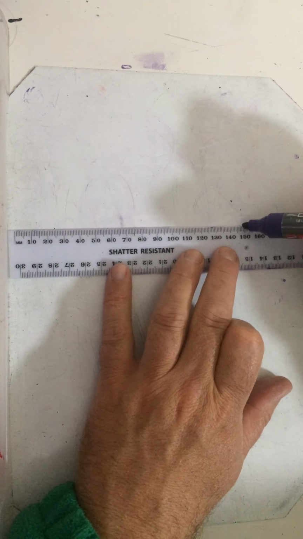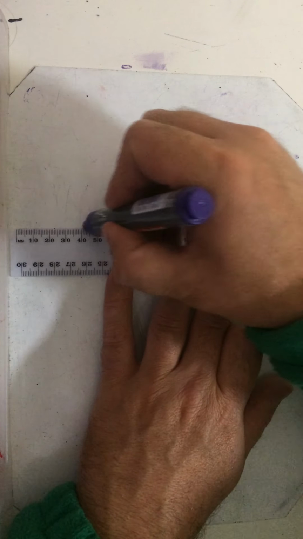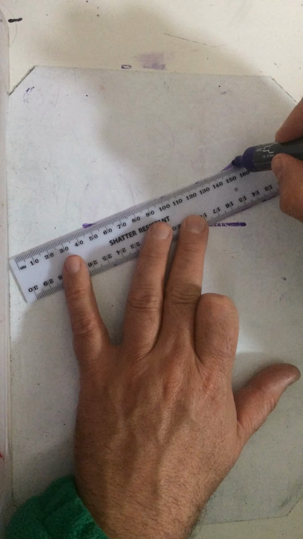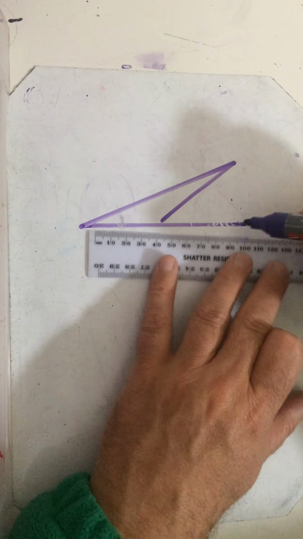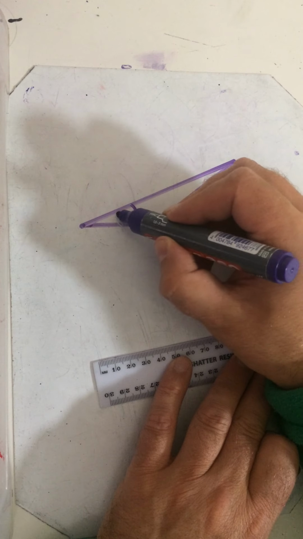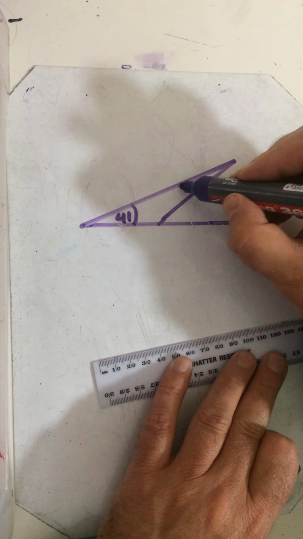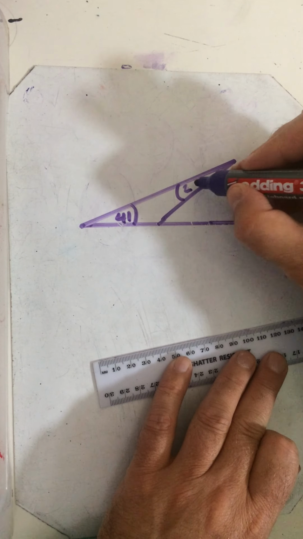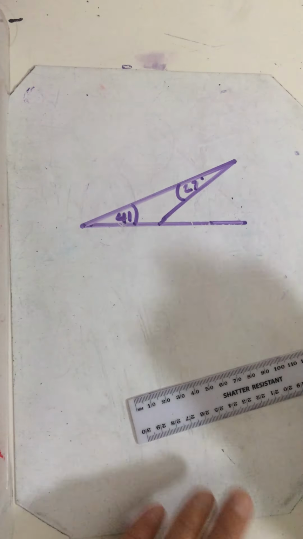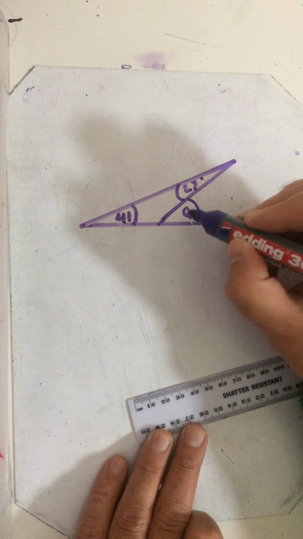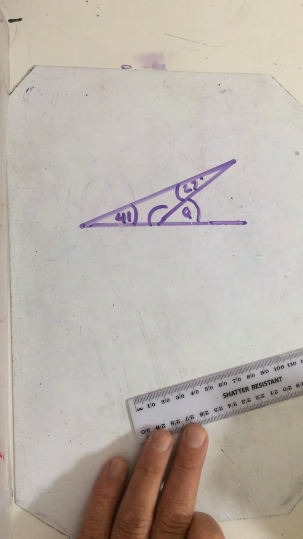So with the numbers maybe a little bit trickier. Again, if this angle here is 41, and this angle here is 27 degrees, in order to find out angle A here, we want to find this angle first, don't we?